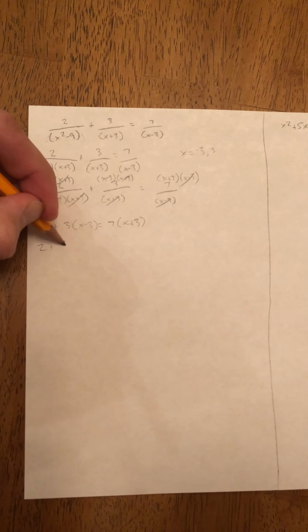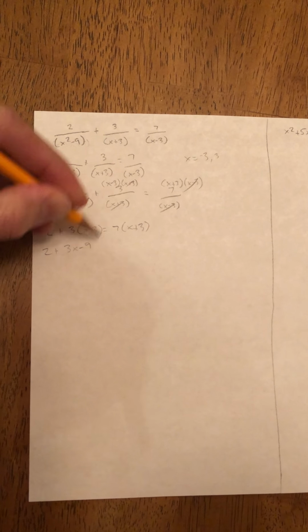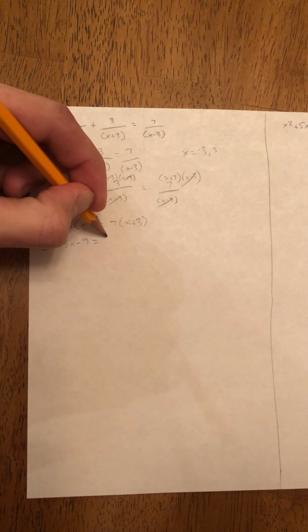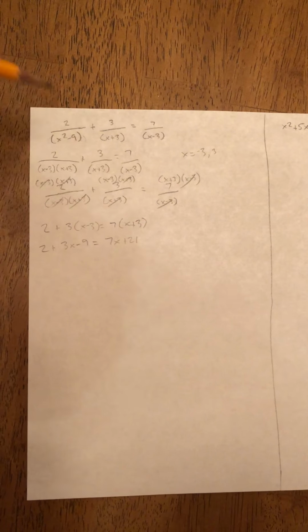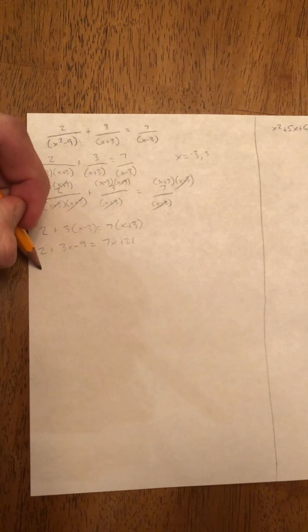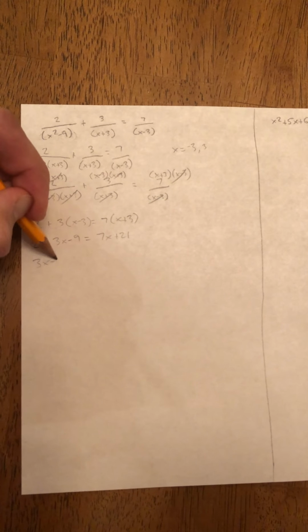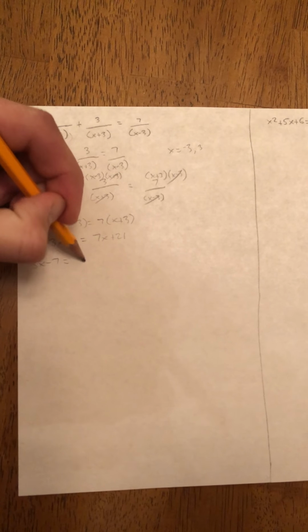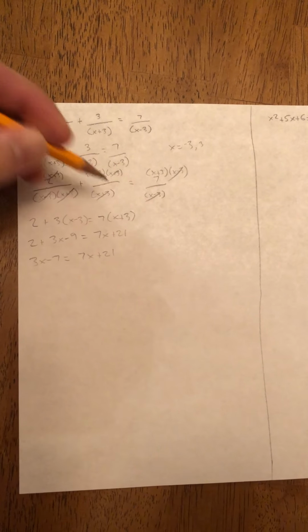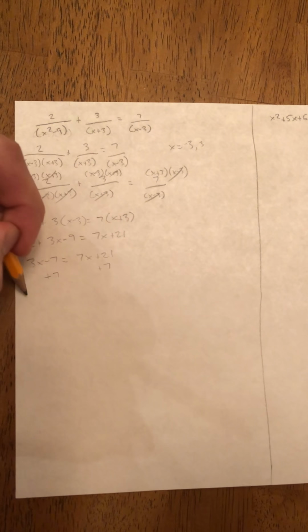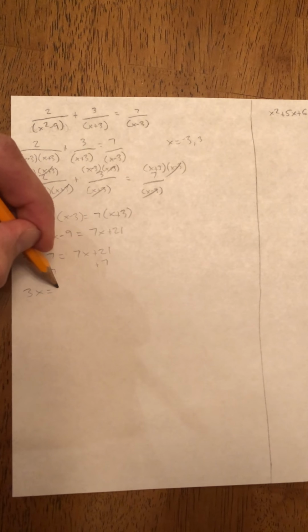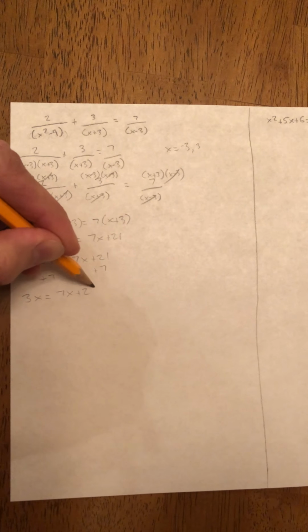So 2 plus 3x minus 9 equals 7x plus 21. From here, I can do 2 minus 9. So 3x minus 7 equals 7x plus 21. From here, I can add a 7 to both sides. That gives me 3x equals 7x plus 28.